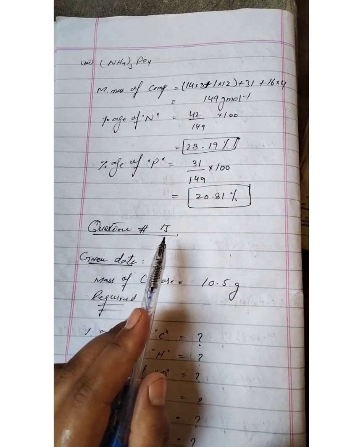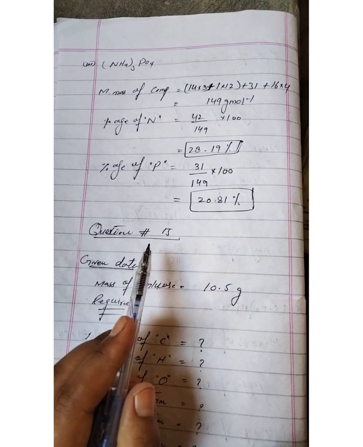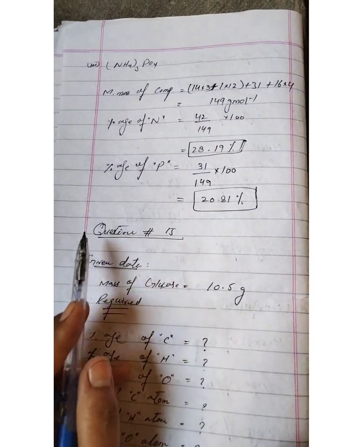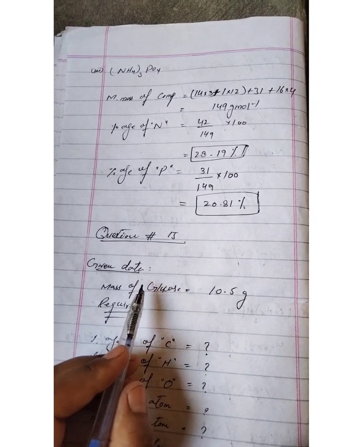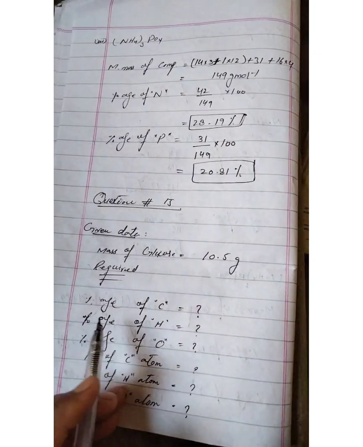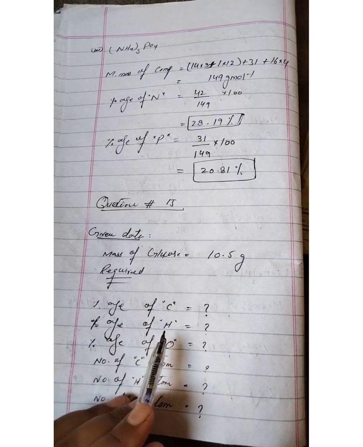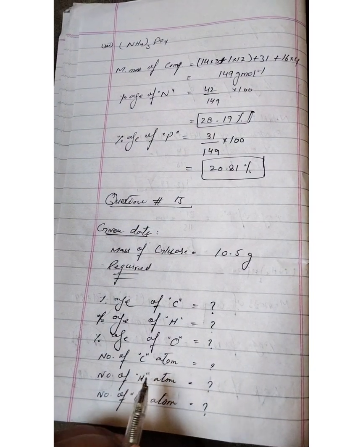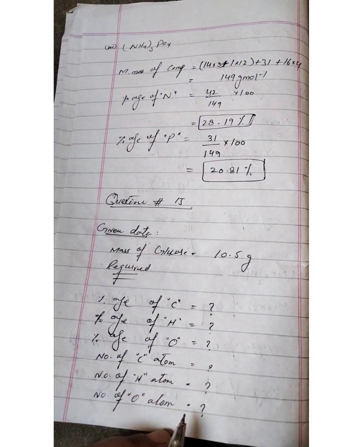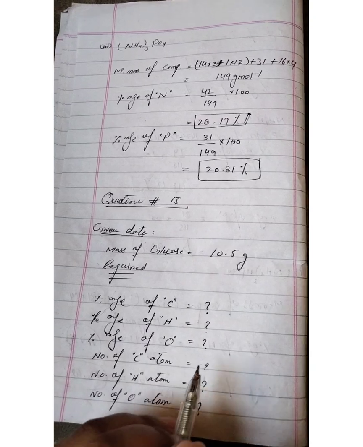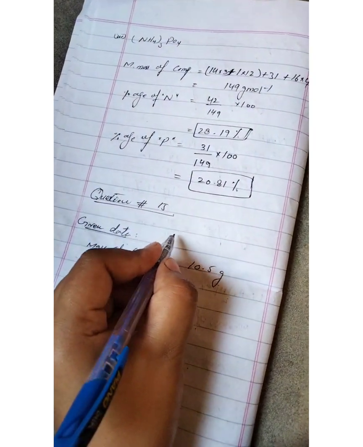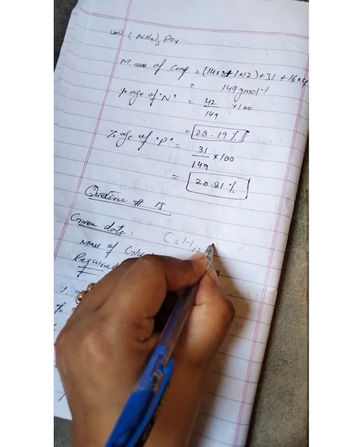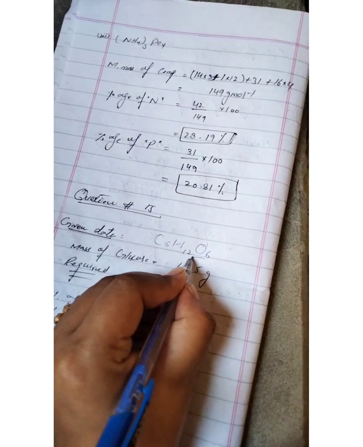Next question is the 15, glucose. Glucose C6H12O6. It is a most important compound in our body. Calculate the percentage of each element. Carbon, percentage of the hydrogen, percentage of oxygen, number of the carbon atom in this compound, number of the hydrogen atom in this compound, and number of the oxygen atom in this compound. What is the formula of this compound? C6H12O6. It is the formula of the glucose.